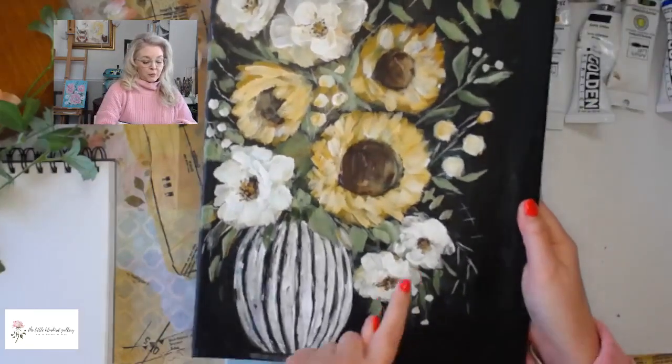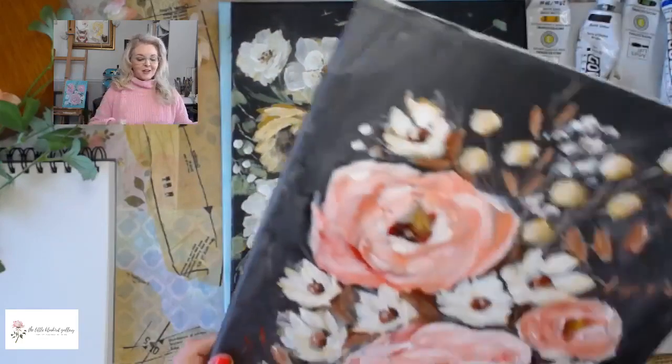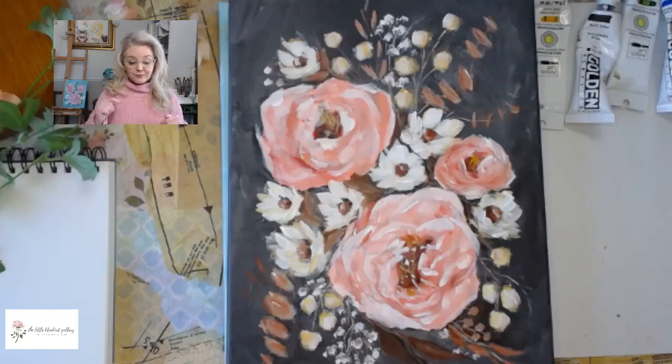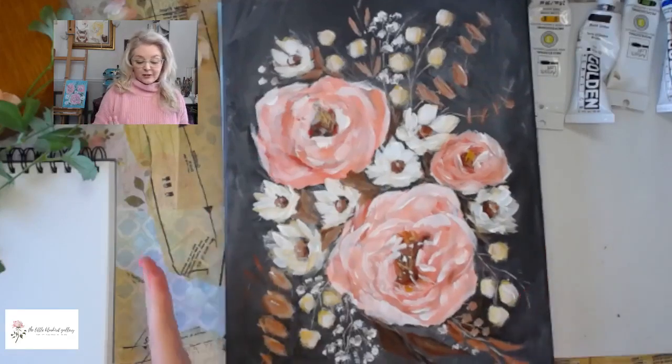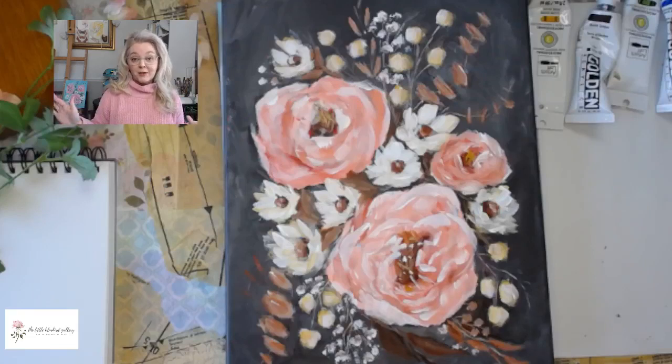All these little white flowers that are not actually white, those are what we're going to work on today. I've just got a few colors here. This is something that you can do using a wide variety of colors. Once I show you how to do it, then you can start playing around with other colors and seeing what happens when you do that.